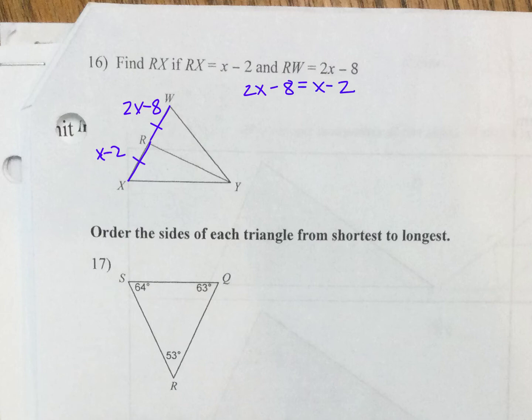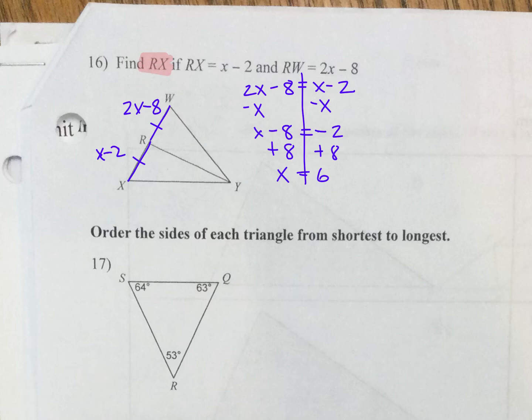I'm going to solve that. I ended up with x equals 6, but the question says to find RX right there. So I'm going to take that 6 and write, let's write it with the pen, 6 minus 2 equals 4.